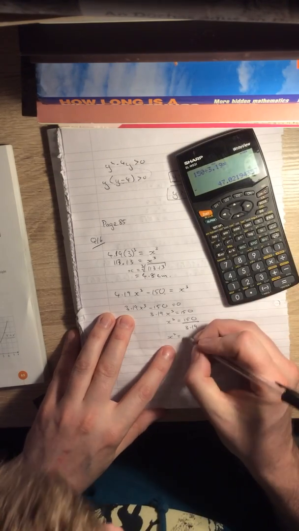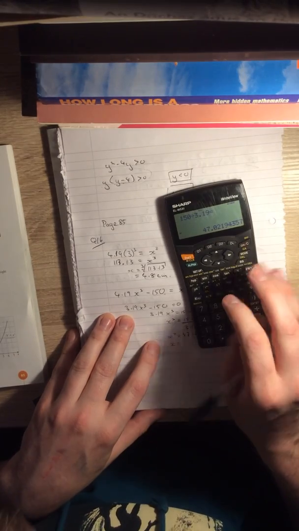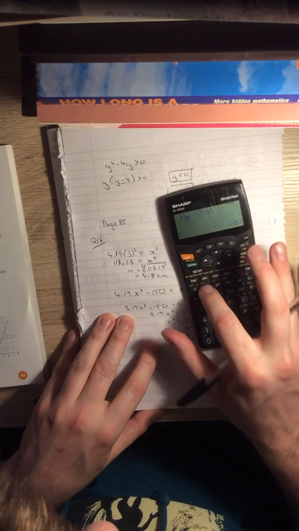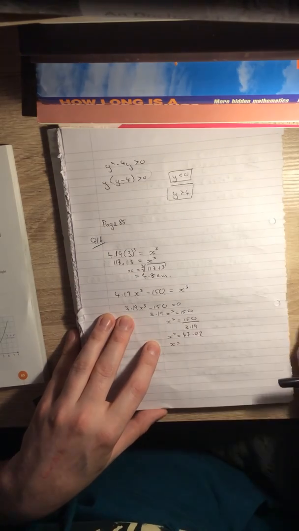So x cubed is 47.02. And x then is the cube root of that. Cube root of that, my answer is 3.6.